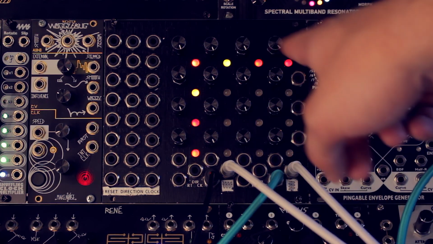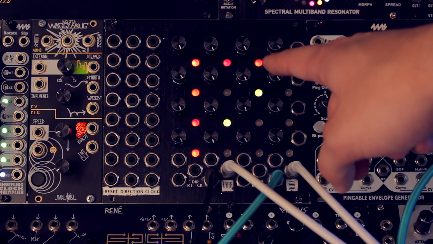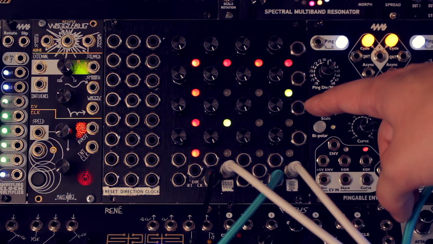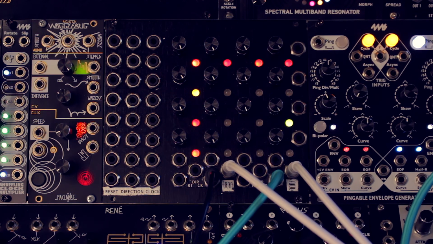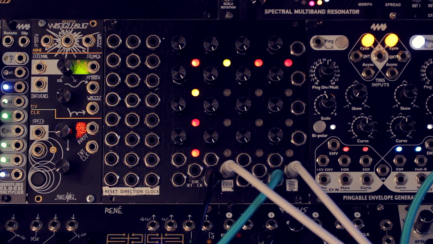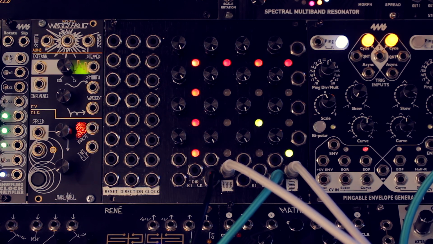So there is a sequence that is running faster horizontally, and then you can also see this value going vertically, which is probably hard to focus on because of the horizontal sequence, but there are two different clock sources going into that, and I can use control voltage from both of those sequences to modulate different parameters.